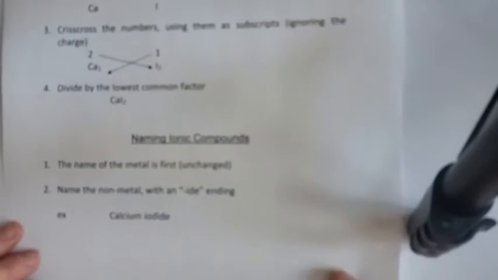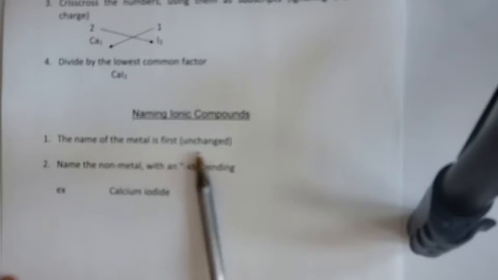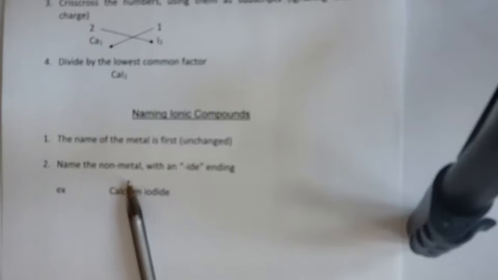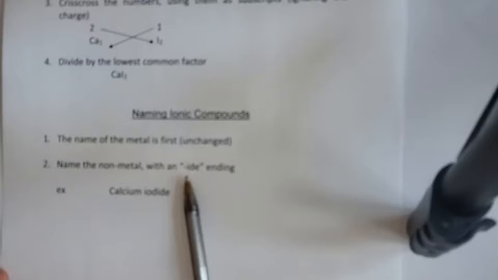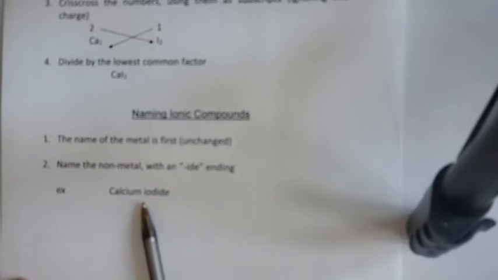Next thing we need to do is be able to name the ionic compound. Now remember, ionic compounds are formed when a metal gives up electrons and a non-metal gains electrons. So the metal name stays unchanged. You always leave it exactly as it is. The non-metal, just like before when we were looking at the names of the ions, the ending changes to "ide." So we always write the metal first. The metal name is the same. The non-metal, this used to be iodine, it becomes iodide.